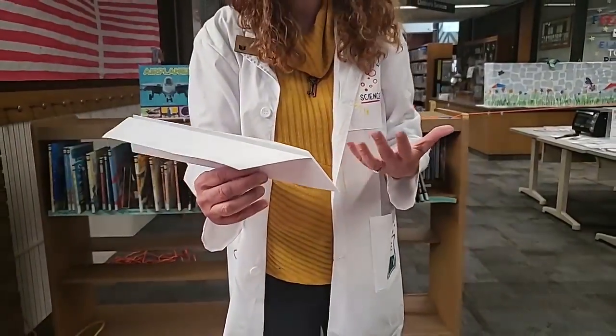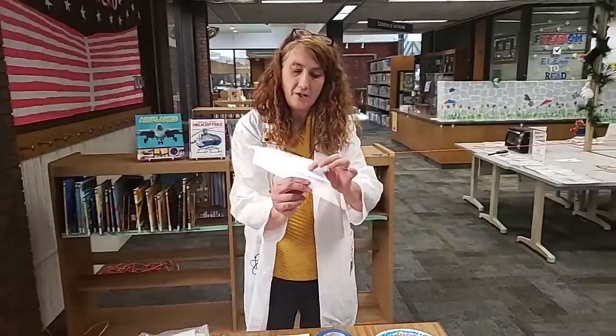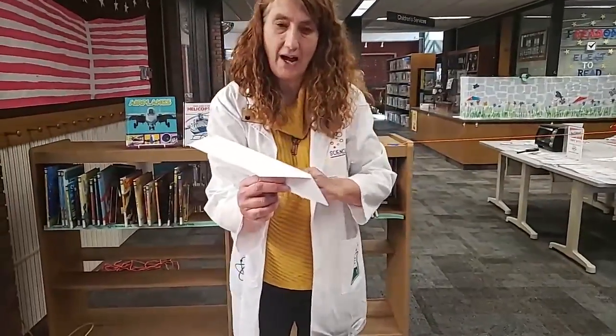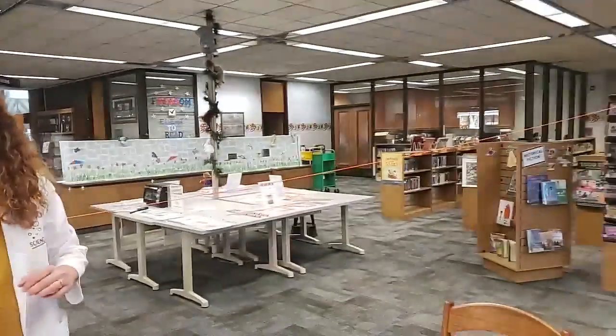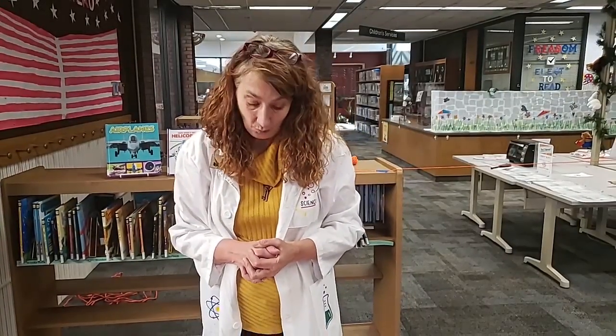Obviously the first thing that everyone knows how to make in order to fly is a paper airplane. A simple folding exercise gets you a little airplane. If you hold it just right and you get those wings out just right, it will fly. Let's see if I can do it. Woo! There it goes. All right, how fun to play with a paper airplane.